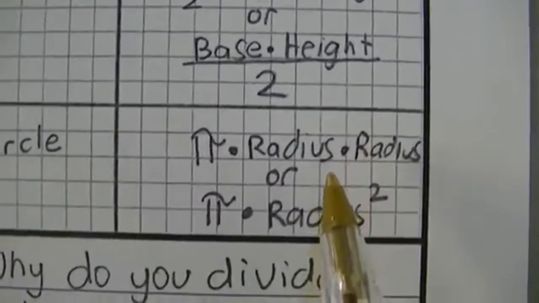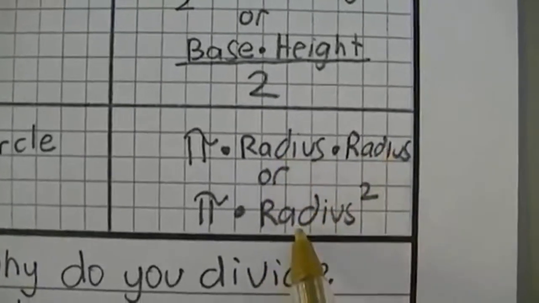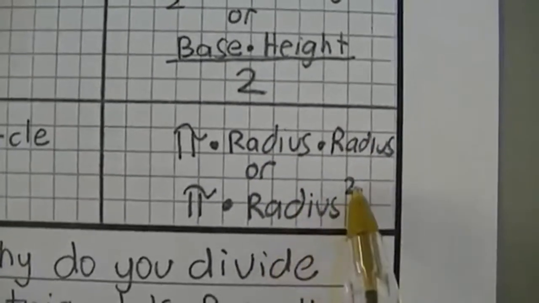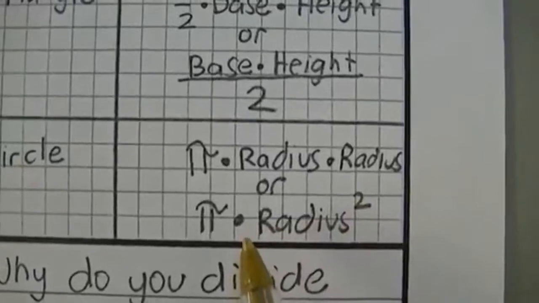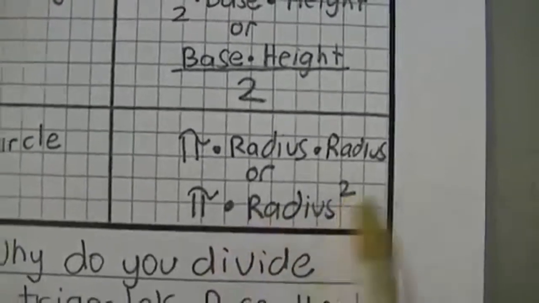Or as you should have learned sometime this year, hopefully, instead of going radius times radius, you can go radius to the 2nd power, or radius squared. You'll often see it abbreviated as area of a circle as pi r squared.